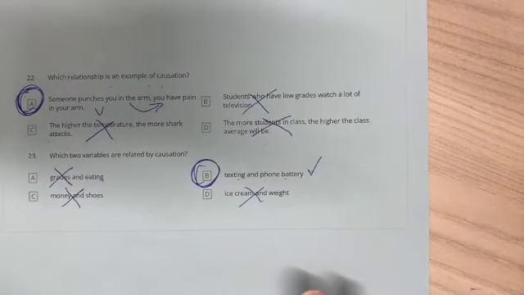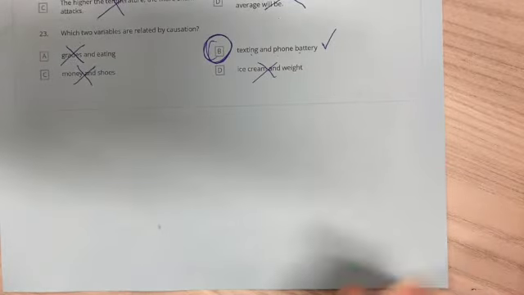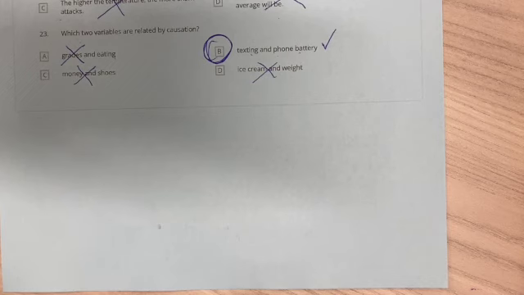And that is it. If you did not have a calculator at home, that is perfectly okay. You can just type in correlation coefficient calculator on Google and it'll provide you one. There's one on Desmos, there's plenty. So you just have to Google that.